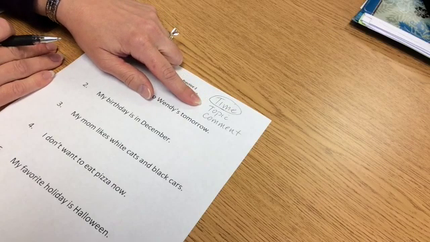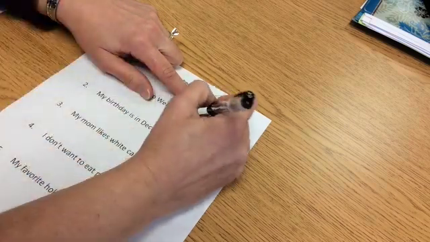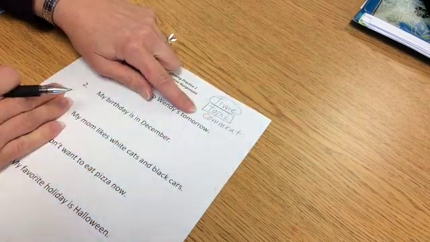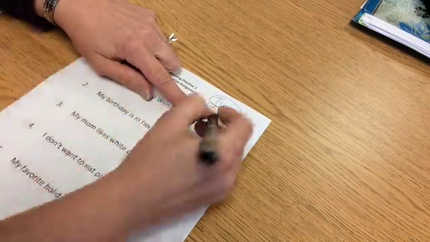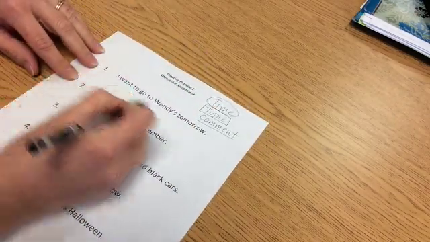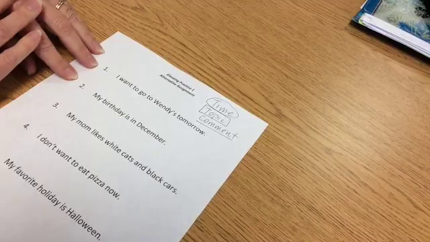And then, okay, what's my topic? Oh, okay, this is what the sentence is about, so I'm going to put a box around that. And then my comment, why do we care? I'm going to underline that part. All right? So now let's do that with this first sentence. I want to go to Wendy's tomorrow.